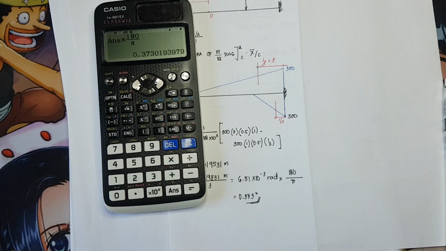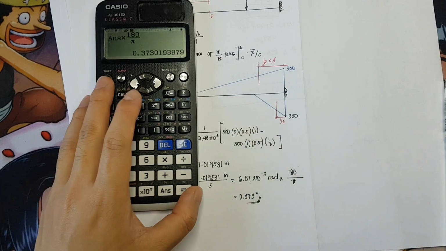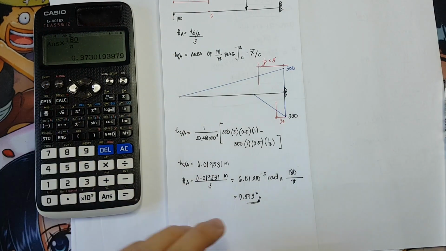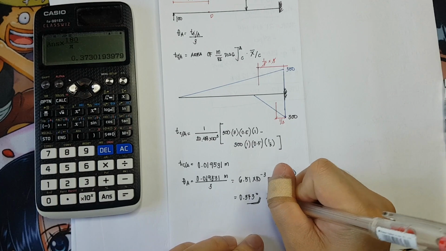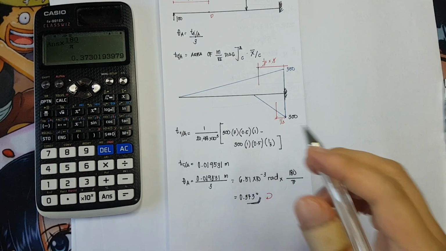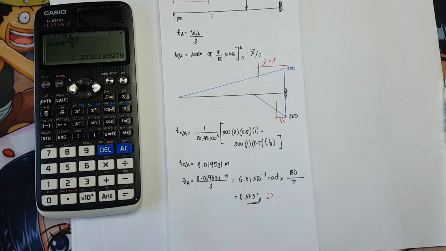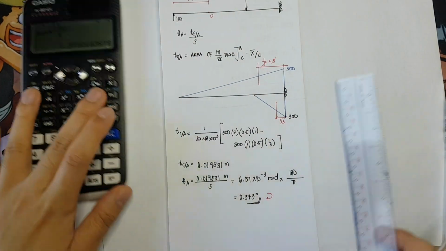That is now our theta A. And it is positive. Okay? So therefore, it is a counterclockwise. Isn't it clockwise? So if it is clockwise positive, it is counter then negative for A.